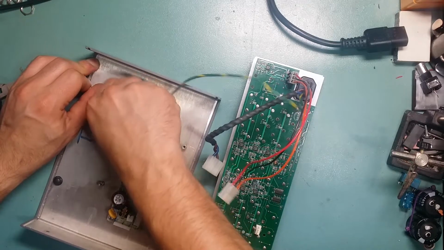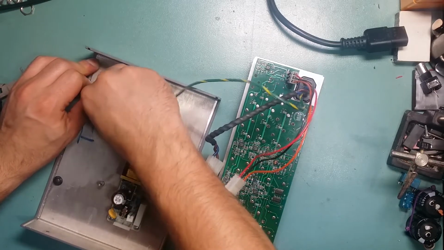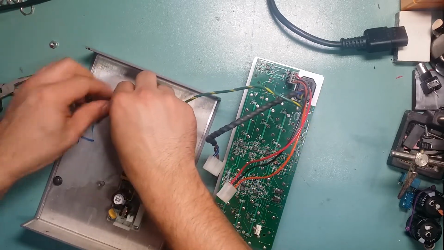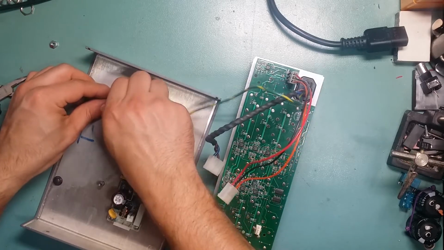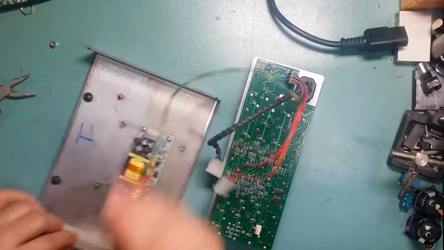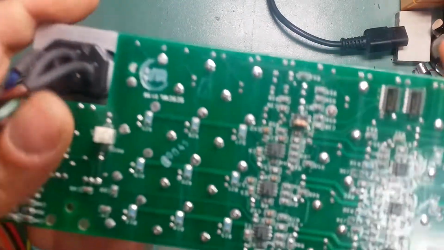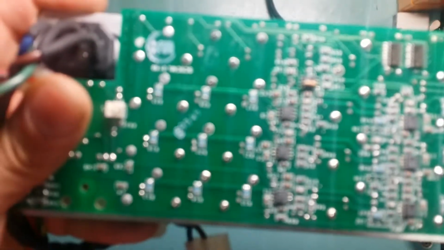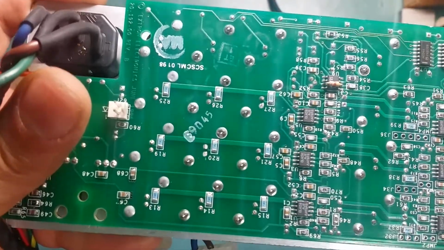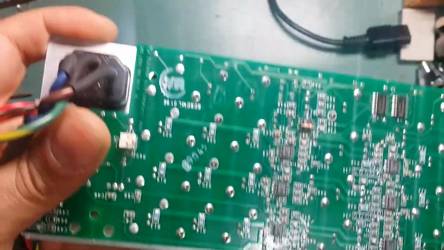Okay, so it comes out. There we are. Let's get rid of that as well. Let me bring this forward for you. There we go. So you can see the resistors.